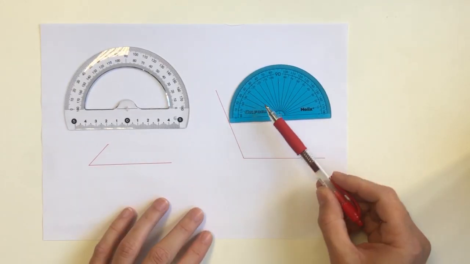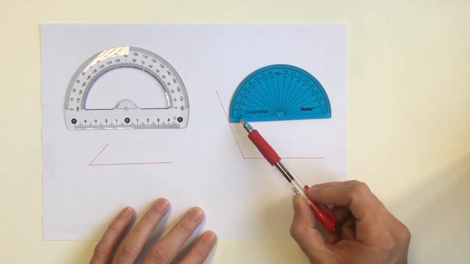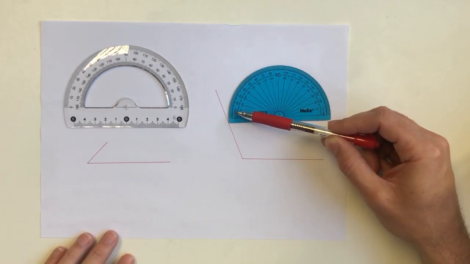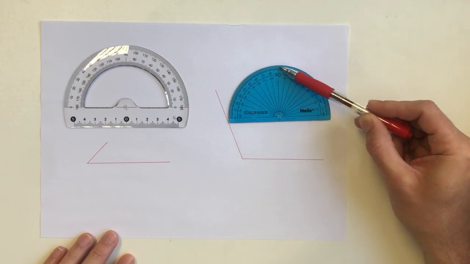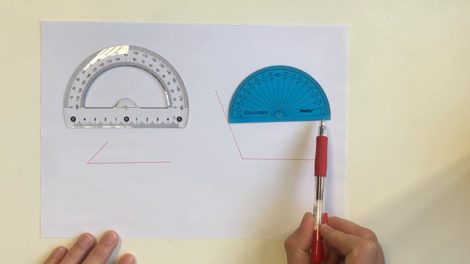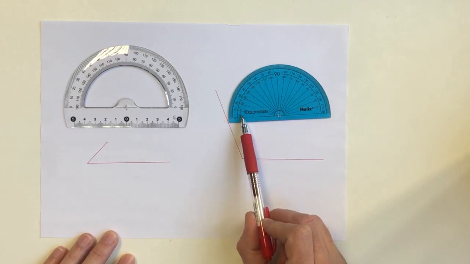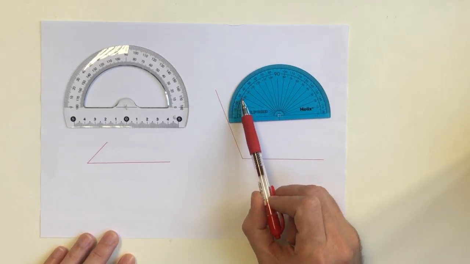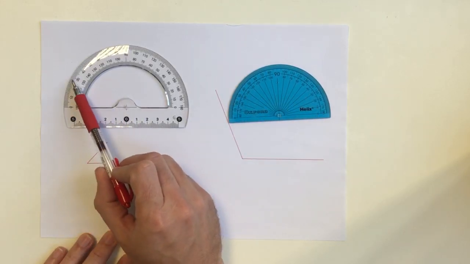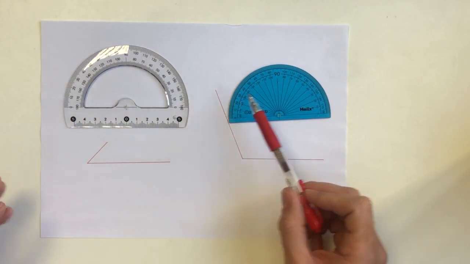But on both of these you can see that it has two rows of degree measurements. So if I look at this one, on the outside, it starts with a 0, and goes 0, 10, 20, 30, 40, 50, all the way to 90, and all the way to 180 degrees. And then on the inside, on the opposite side, it starts with a 0 on the inside, and then goes all the way to 180 on the other side. So if you look, there's a 30 degrees here and a 30 degrees there. And the same with this one, there's maybe a 30 degrees here and a 30 degrees there. So it's sometimes confusing as to what side do we use.